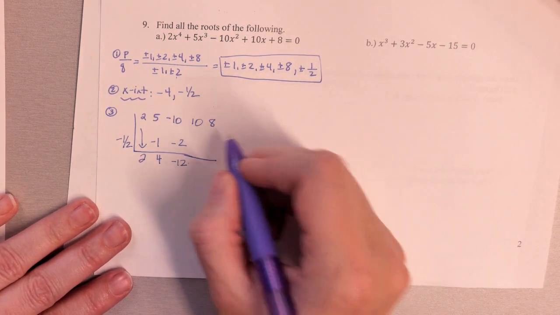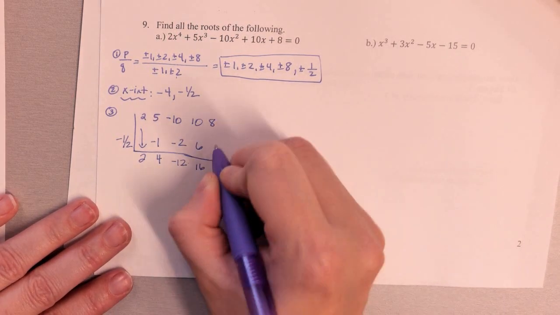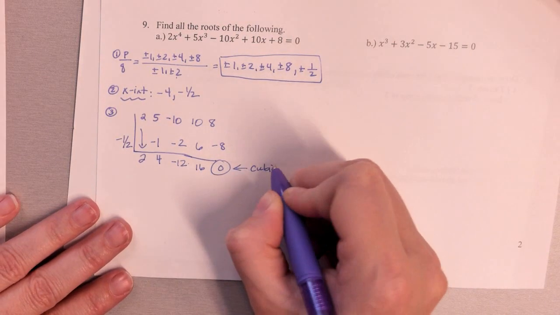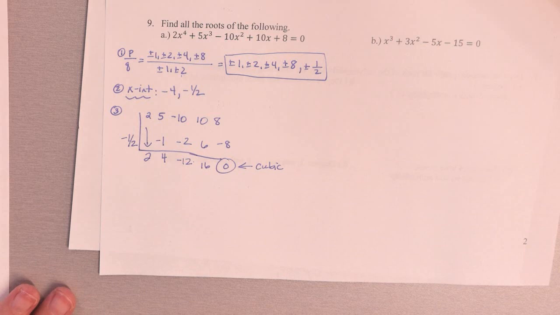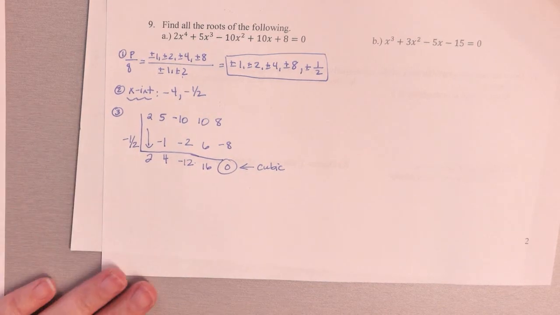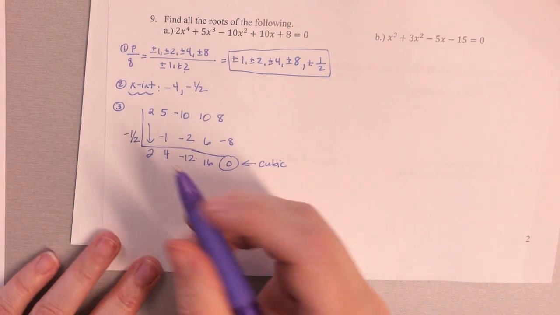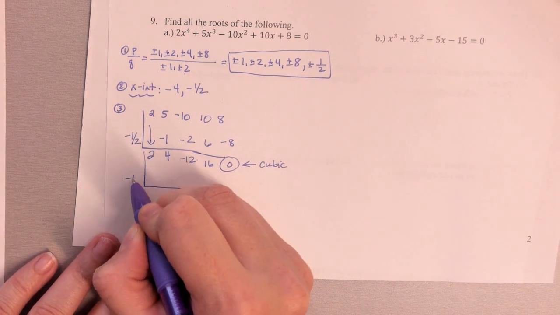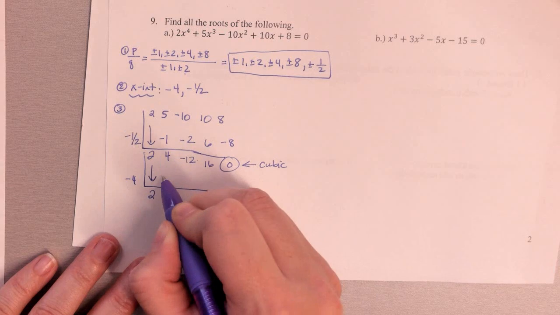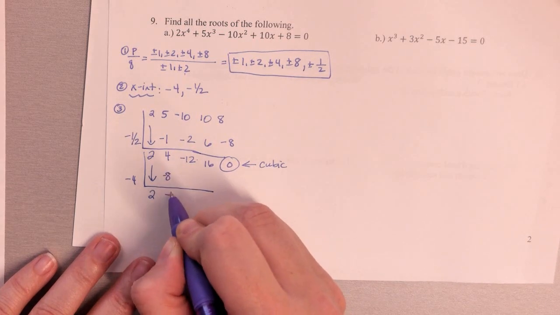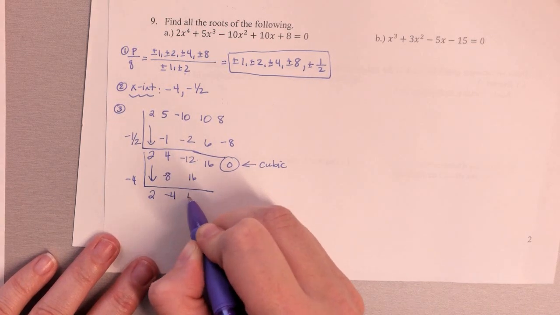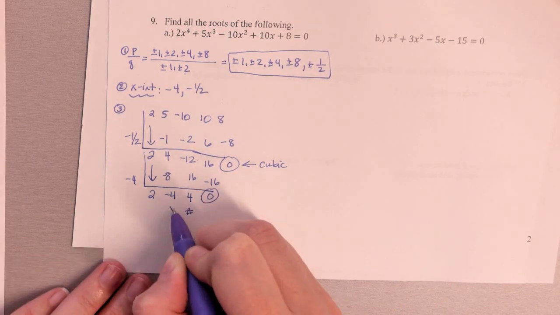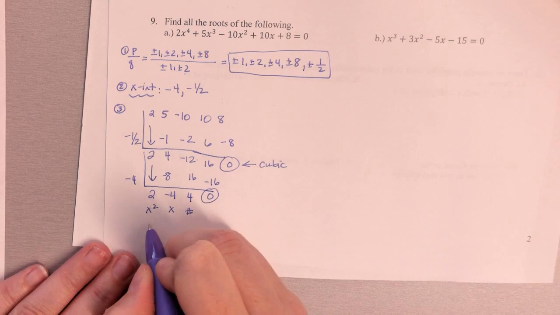To -1. This would be -2, -12. -12 divided by -2 is 6. 16, -8. Yay! So if you want, you could try to factor the cubic. Okay, but because you have 2 intercepts, remember you can do the double synthetic. -4. Bring the 2 down, so this would be -8, -4, 16, 4, -16, yay! So then you get the number, the x, and the x squared.